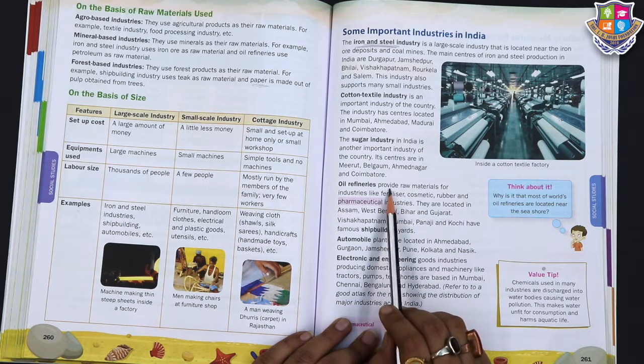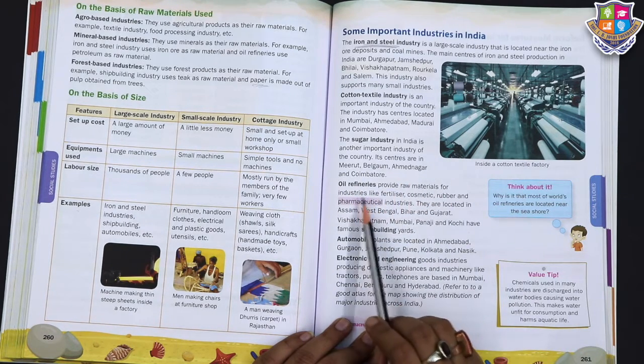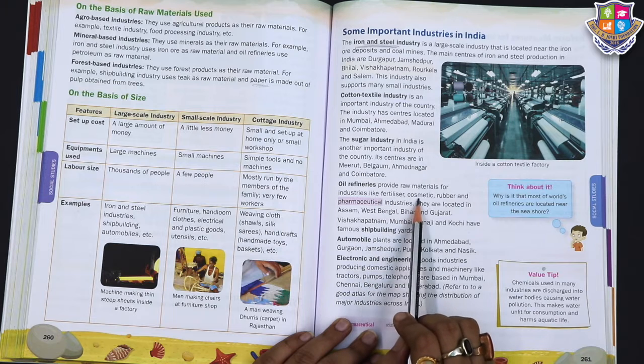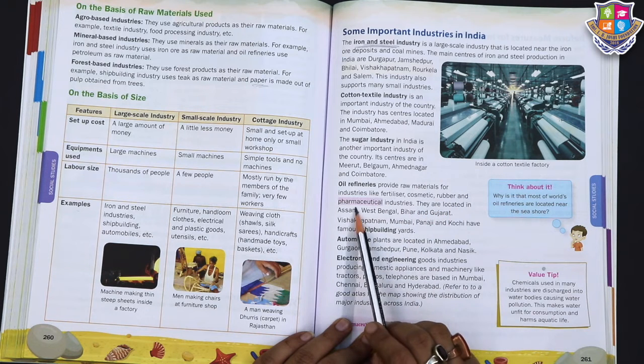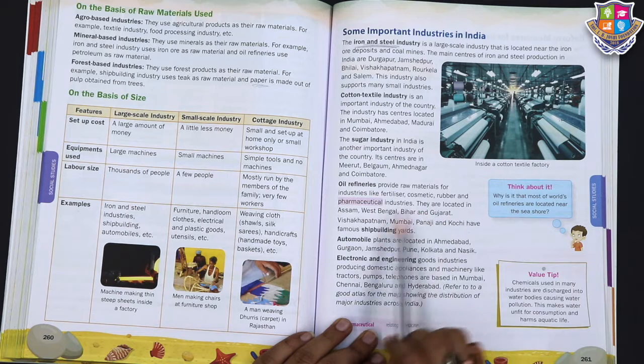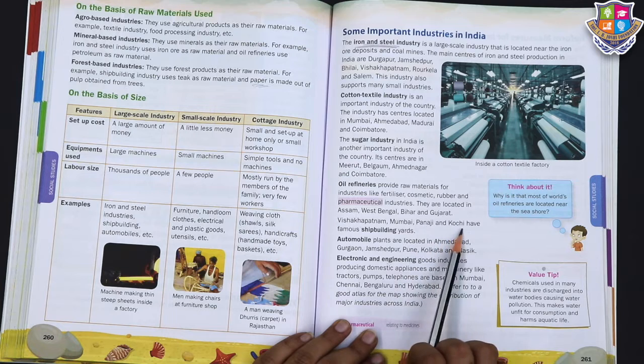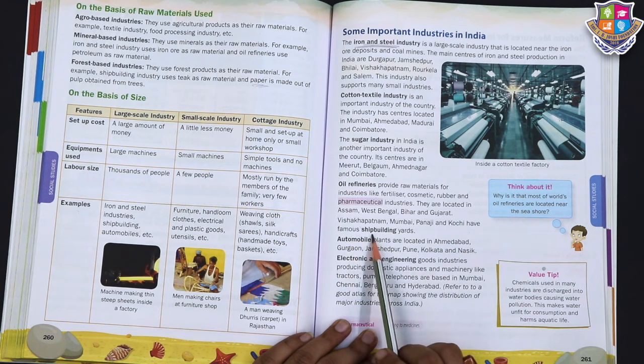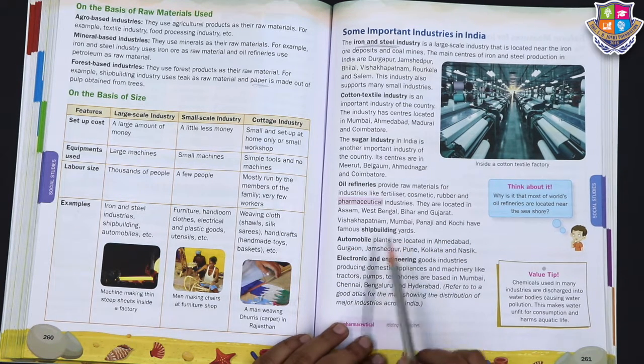Oil refineries provide raw materials for industries like fertilizers, cosmetic, rubber and pharmaceutical industries. They are located in Assam, West Bengal, Bihar and Gujarat. Visakhapatnam, Mumbai, Panaji and Kochi have famous shipbuilding yards.